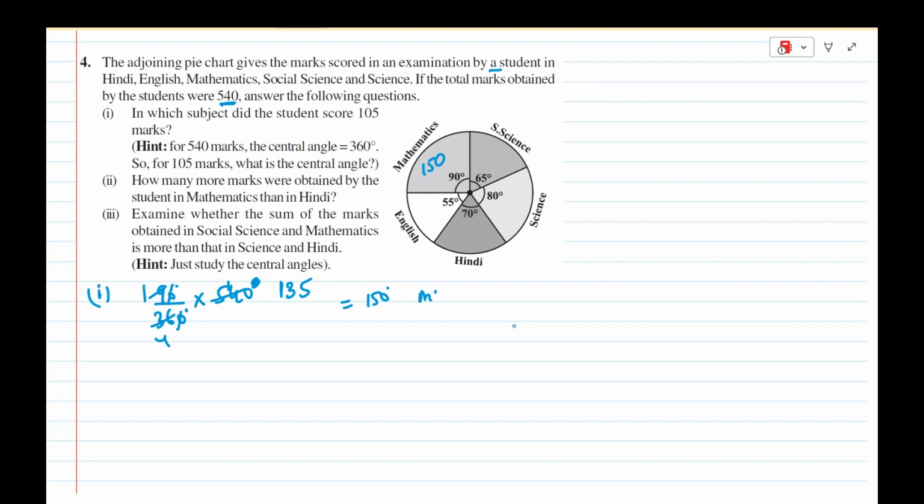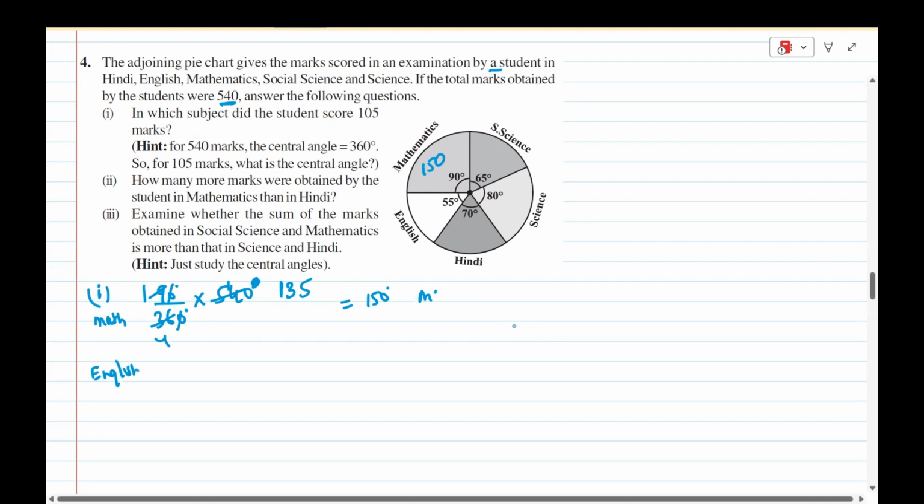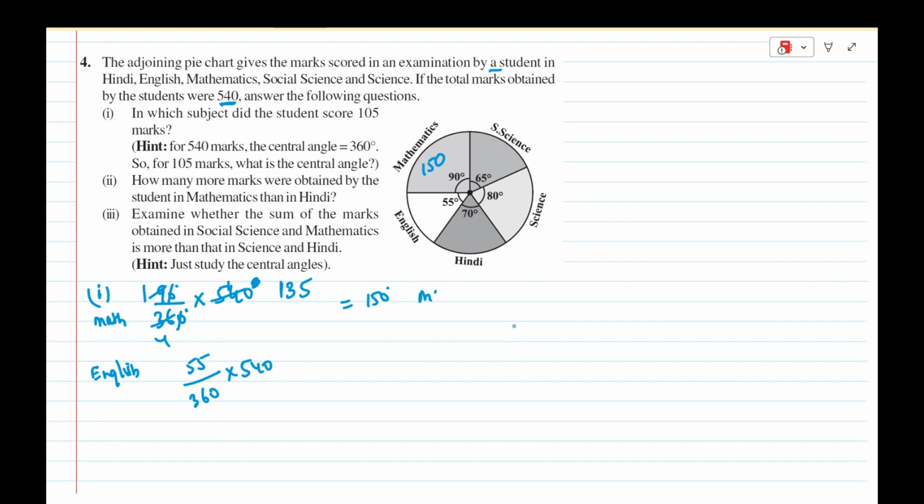So I'm doing one by one. This was for math. Let's move anti-clockwise. The next one is English. So this was for math. Let's do English. For English, it is 55 upon 360 into 540. I'm teaching you to calculate the number of students who scored this for each subject.